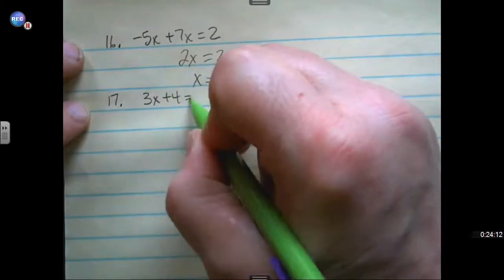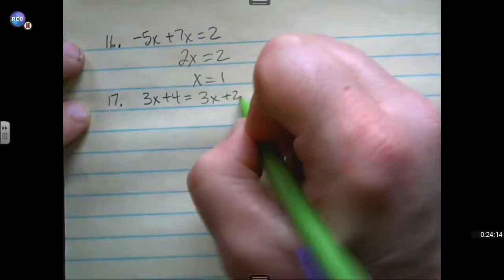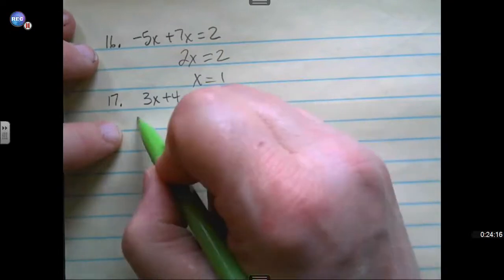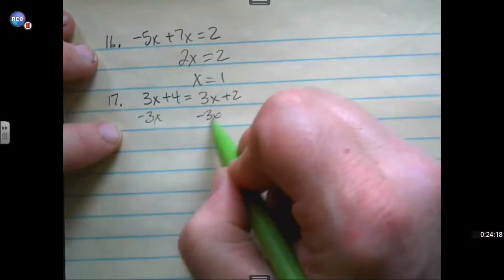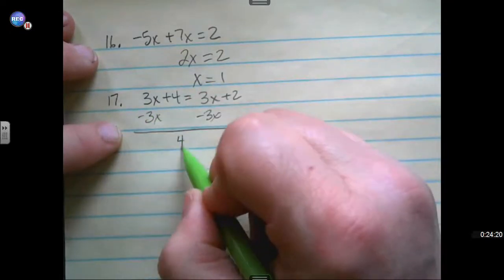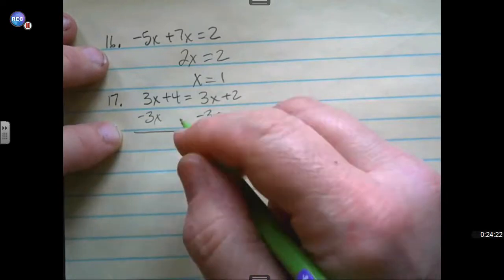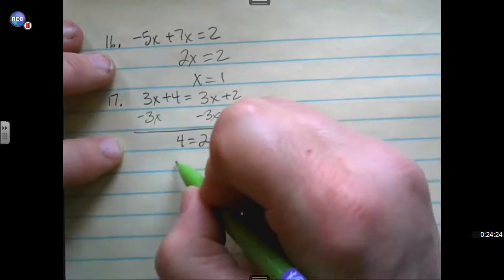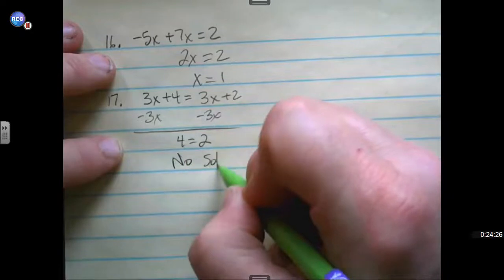3x plus 4 equals 3x plus 2. And when you go to get your x's together, they drop out. You get 4 equals 2. That is not true. It's false. So this has no solution.